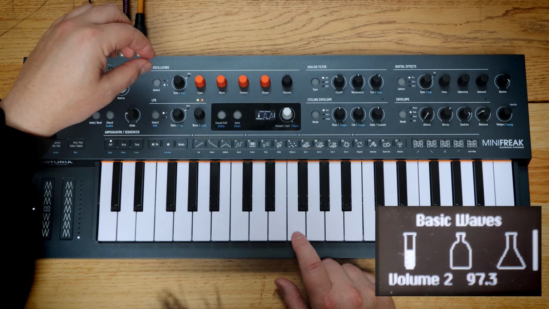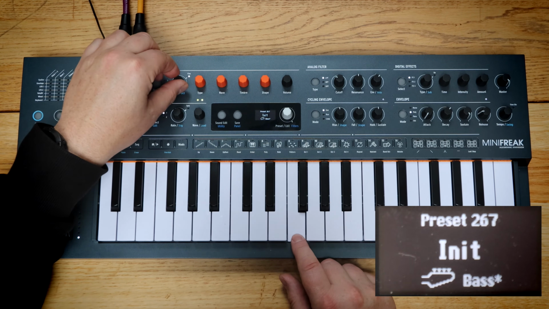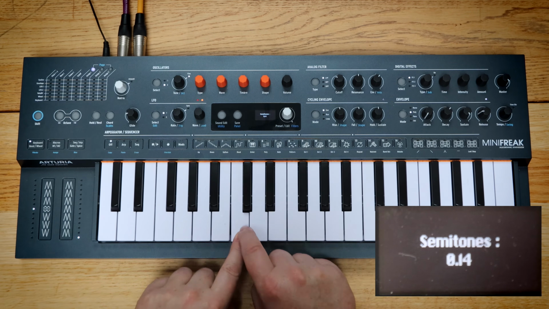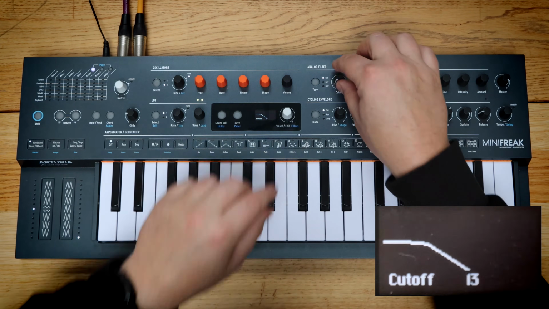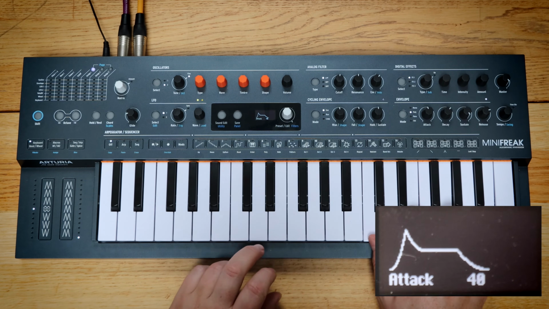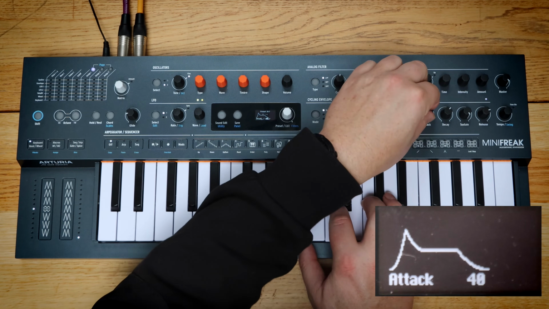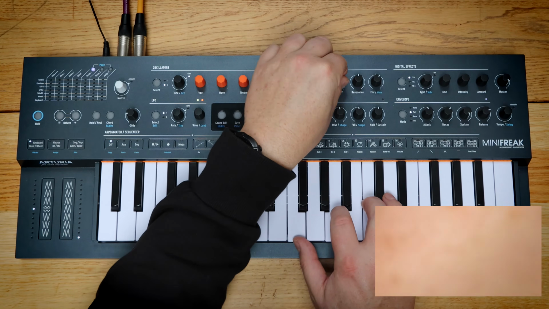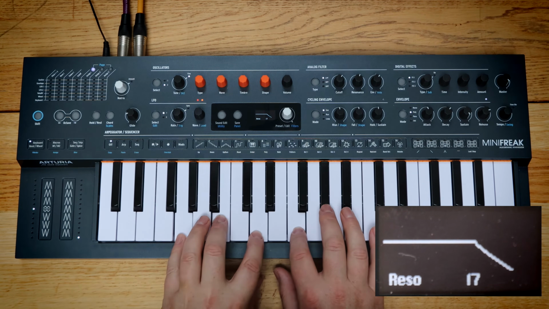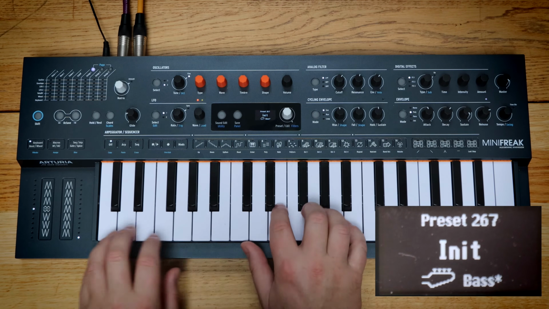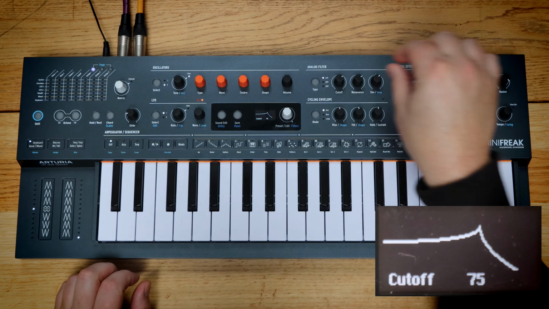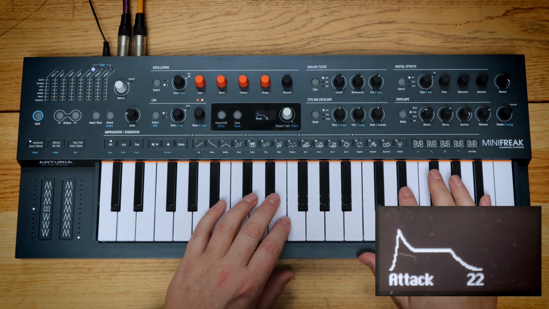Slightly detune it, shall we? To fine tune. Cut off down a bit.